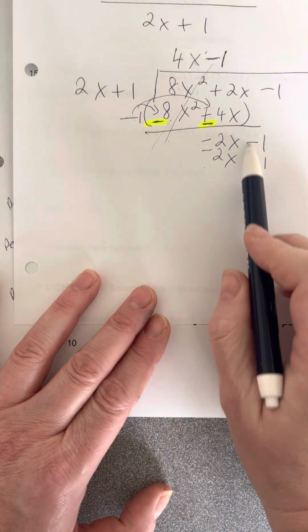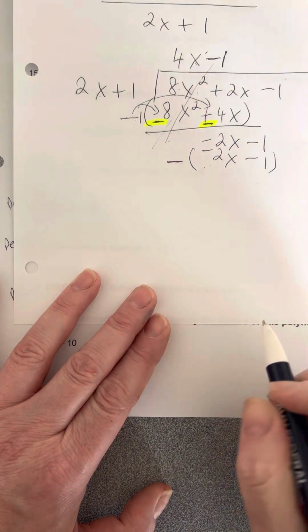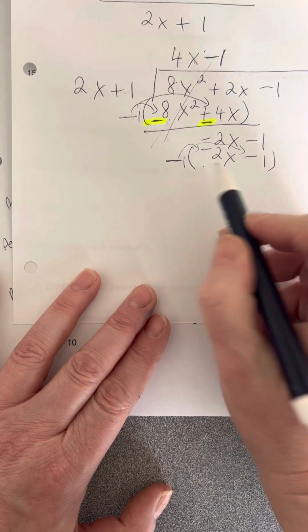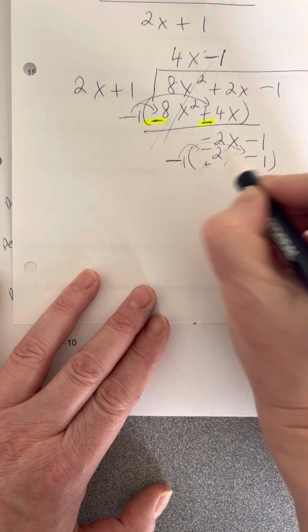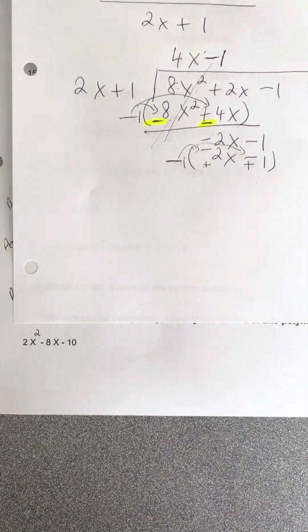So this is what I want to have. I have the same signs because in part 2, you've still got to subtract this, right? So then you're going to distribute that negative 1. So new signs: negative times negative is positive, and negative times negative is positive. So those are the new signs I'm going to be using.